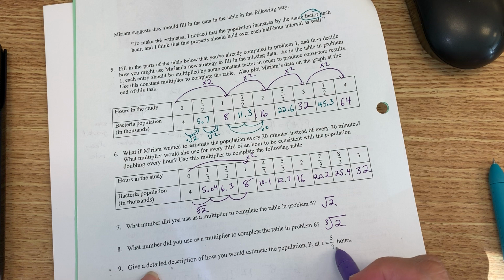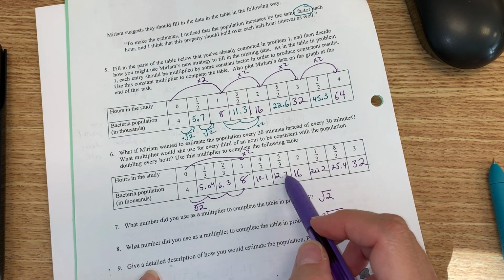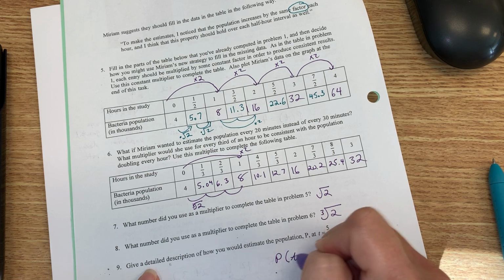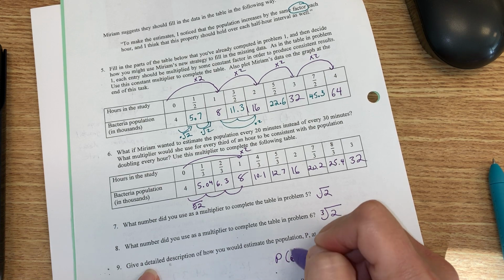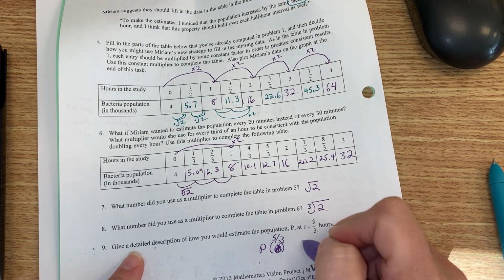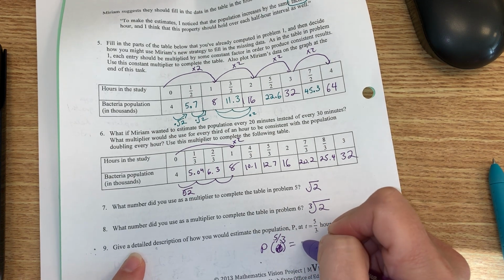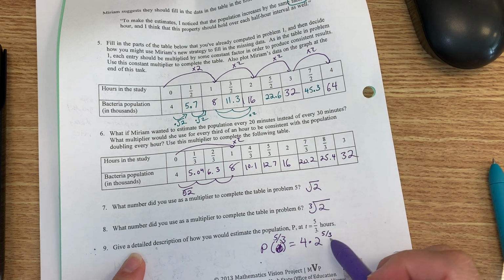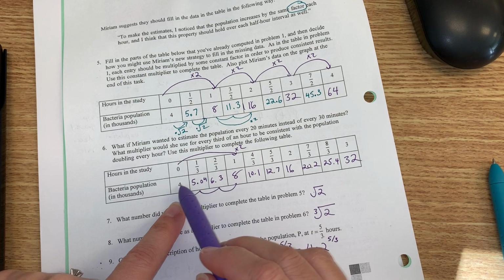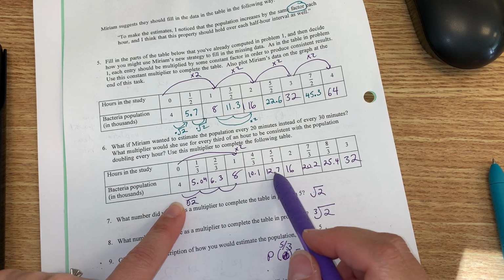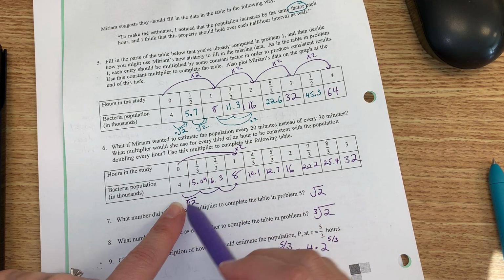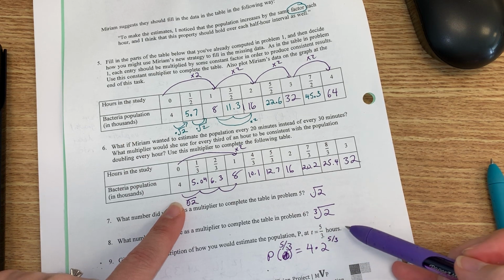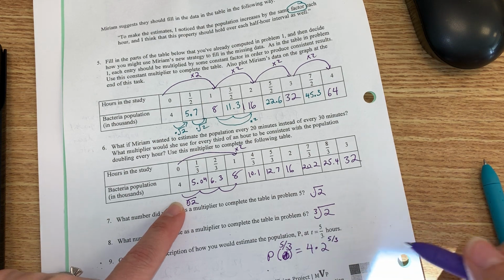If I wanted to do 5.3 hours, 5.3 hours is, let's see, if I did P of T and I just use my equation, so P of 5/3, I could just do 4 times 2 raised to the 5/3. Think about it, like 1, 2, 3, 4, 5 multiplying by root 2, like raising it to the 3rd root of 2 5 times, just like our rational exponents would tell us.